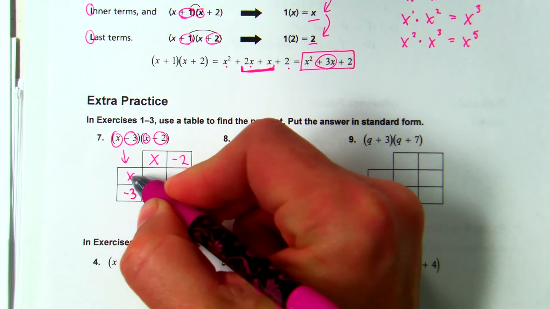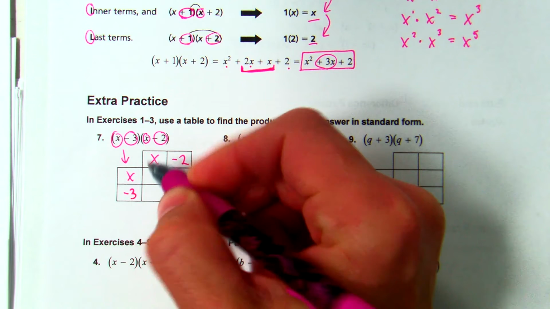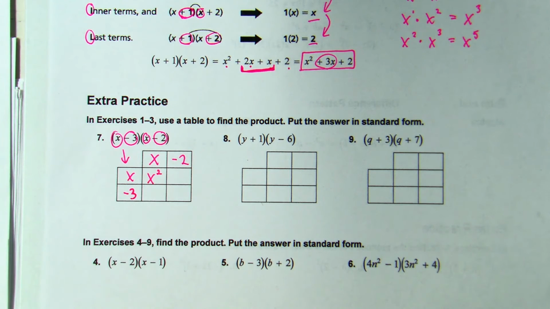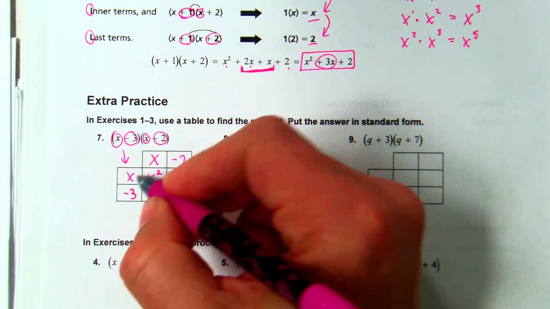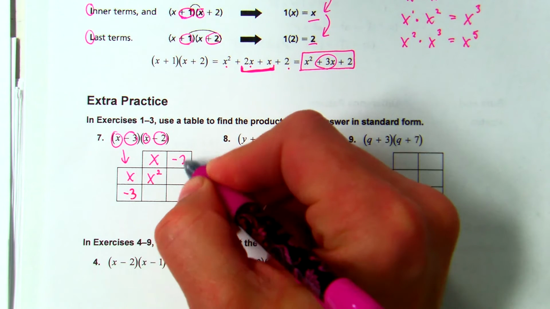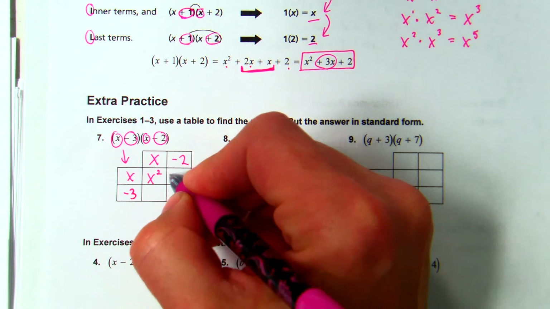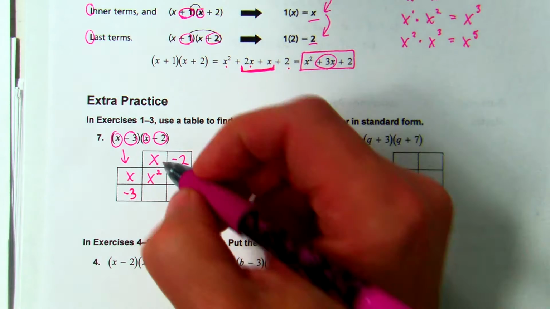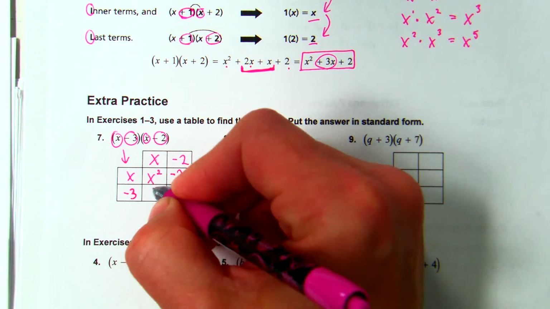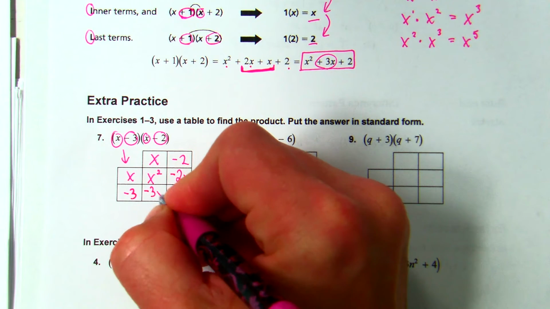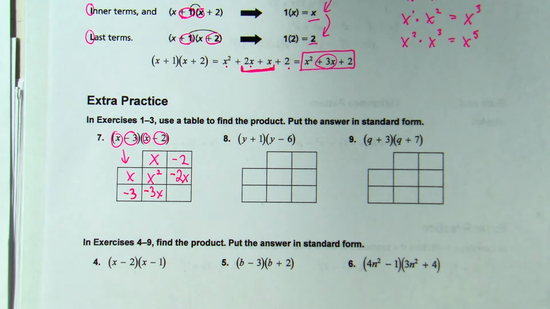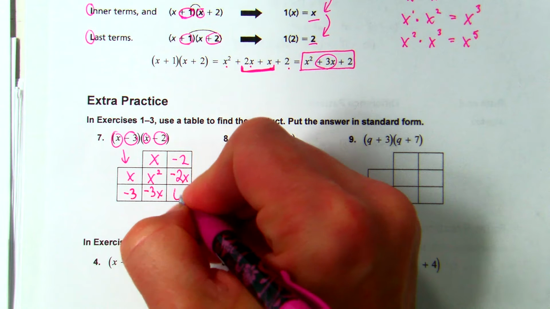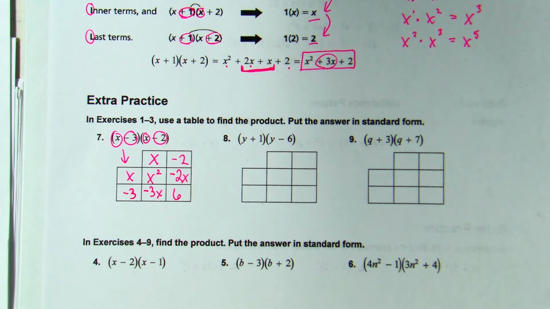So we're going to have x times x, which is going to give us what? X squared. Okay, so x times x is x squared. X times a negative 2, so where these two intersect, I'm multiplying the x times a negative 2, which gives me a negative 2x. Where these intersect here, negative 3 and x, I'm multiplying those, so I have a negative 3x. And then where the negative 3 and negative 2 intersect at the table, I'm going to multiply them. I have a positive 6.